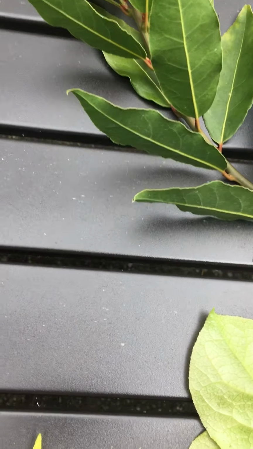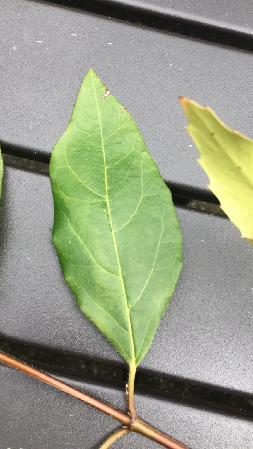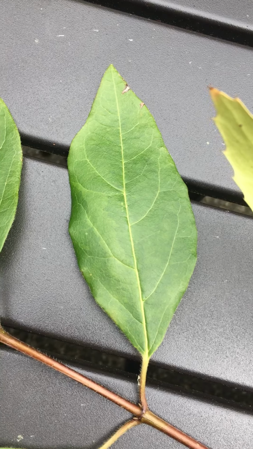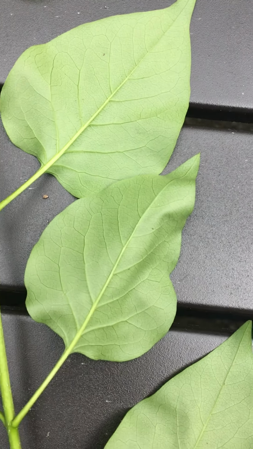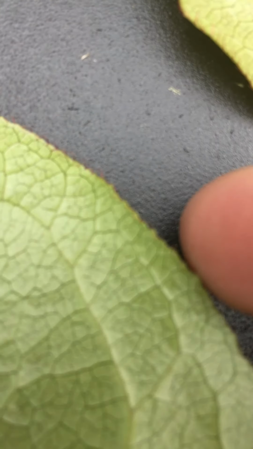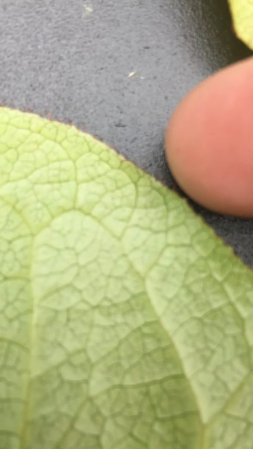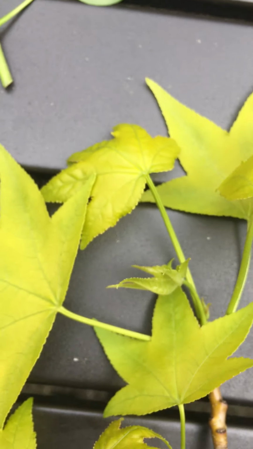And then we've got lots of different kinds of leaf shapes as well. We've got our sort of standard elliptic or oval shaped leaf, sort of what I call boring leaf shape. And we've got some that are sort of heart shaped. We've got some that have teeth on the margin. So if you can see these tiny little teeth, they're serrated. We've got some that are lobed.